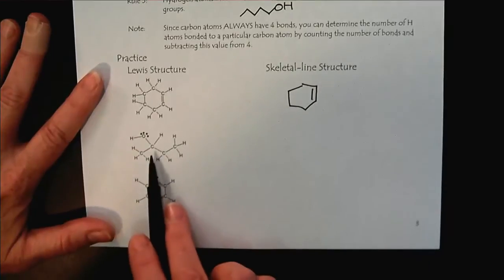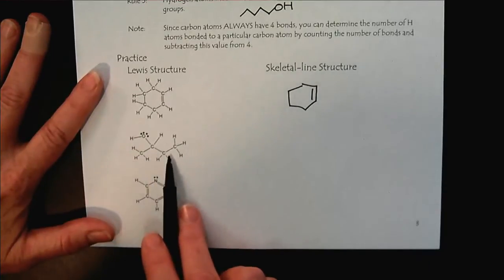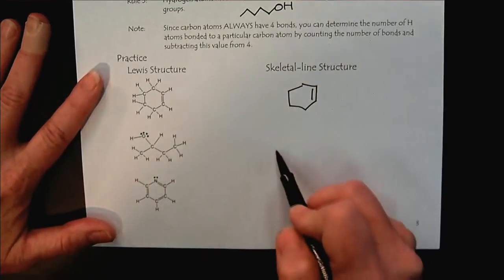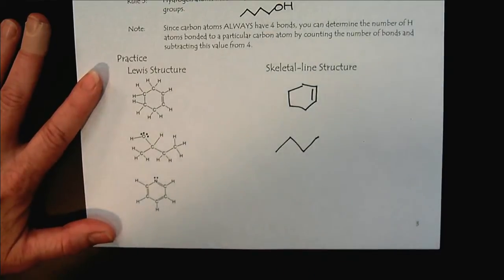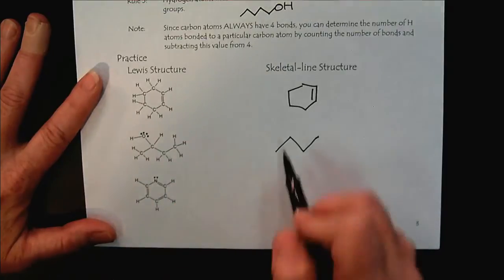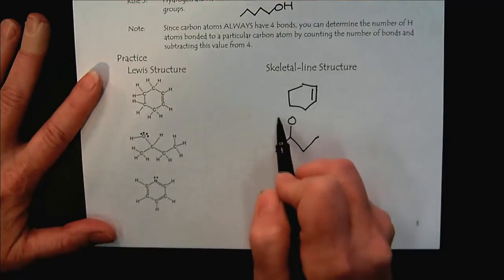Now here we have an alcohol. We have 1, 2, 3, 4. We have a 4-carbon chain. So start with our backbone, our 4-carbon chain. And then we notice that coming off the second carbon, we have the alcohol group.